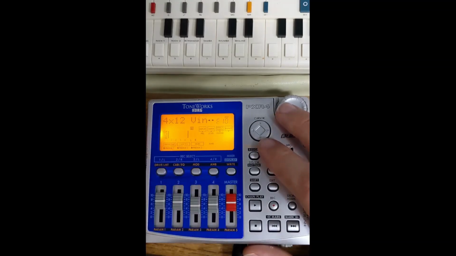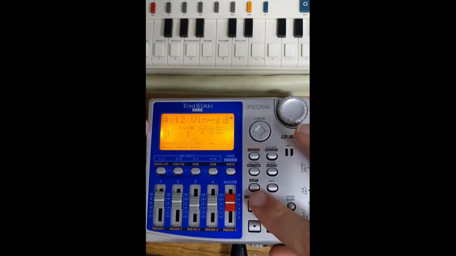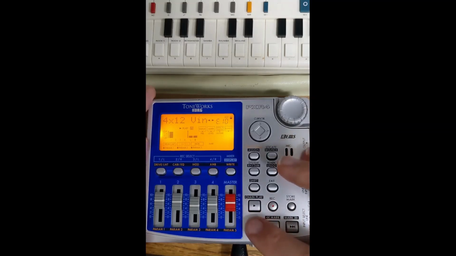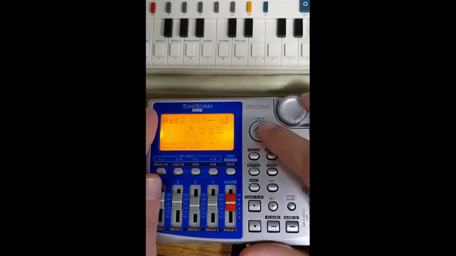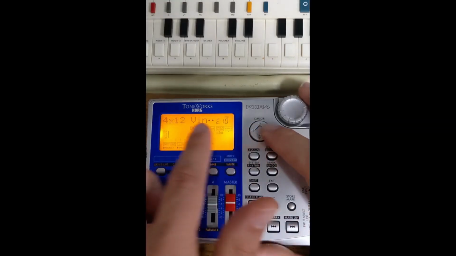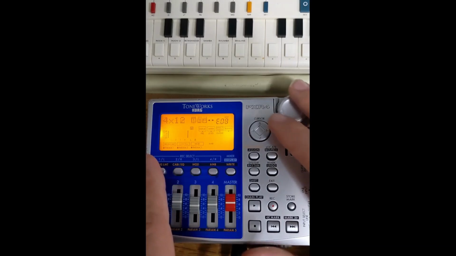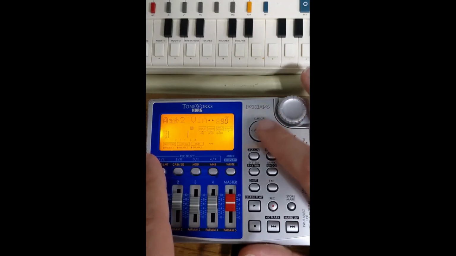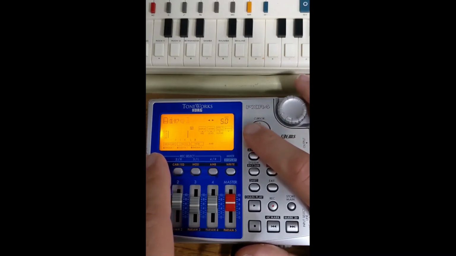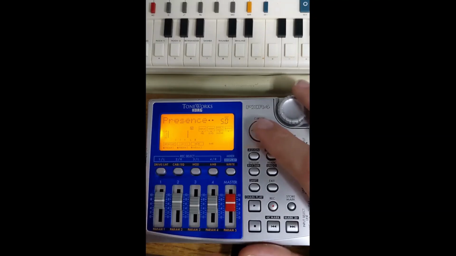Okay, that's interesting. Let's try playing. And if I click right now that I'm on this one, note that this scroll wheel selects the type you're on, and then as you go left and right in there, you're going within that effect. So the air and the level within this presence, sure.